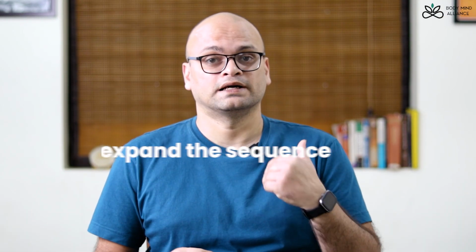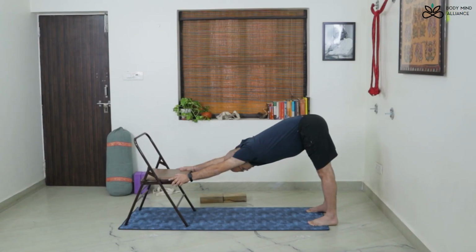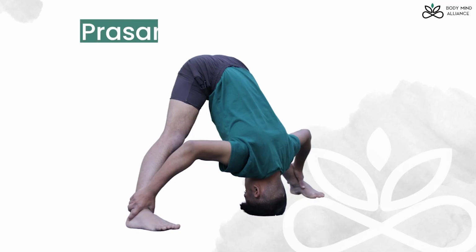So we created a small sequence where we moved in a single direction. Now we can expand this sequence by adding more asanas or more prep poses. So we have to think of the postures where spinal extensor muscles are stretching and where your hamstring is stretching. One such posture is Adhomukh Shwan Asana, but we will use a chair for this sequence. So after Supta Padangushtasana, you can add Adhomukh Shwan Asana with chair. Then you can also add Prasarit Padottan Asana.